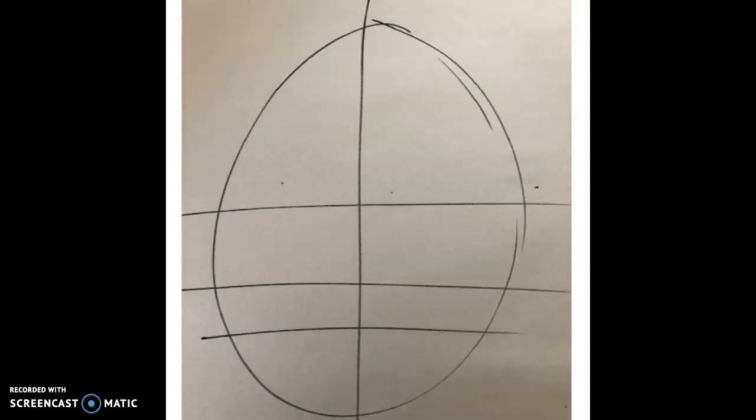Halfway down that midline is a horizontal line that our eyes rest on. And then halfway below that is our nose line. And then about a third of the way down from that is our mouth line. So we went over these before. Now here's where the interesting part comes.